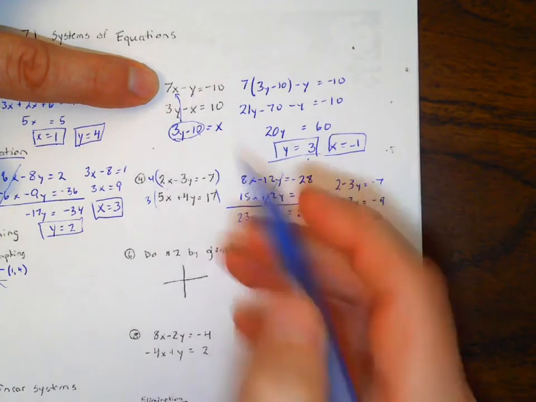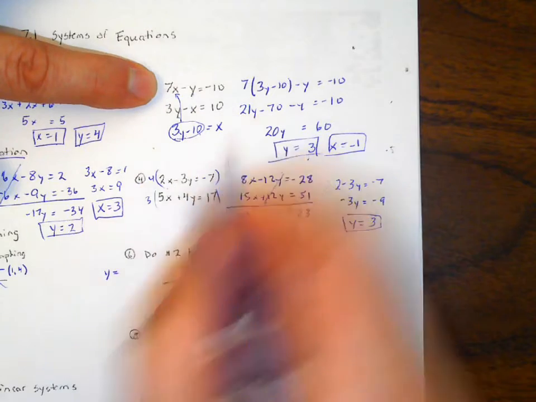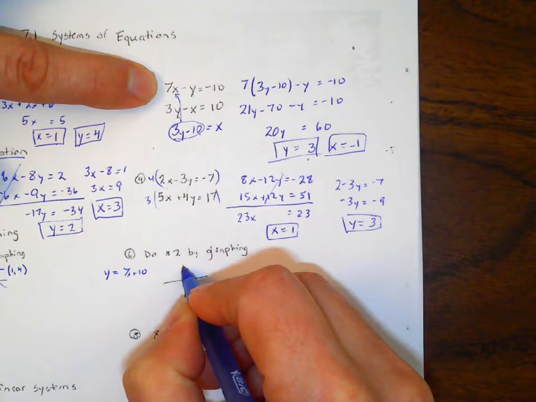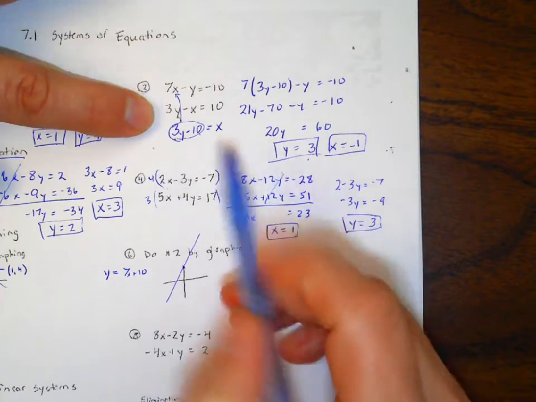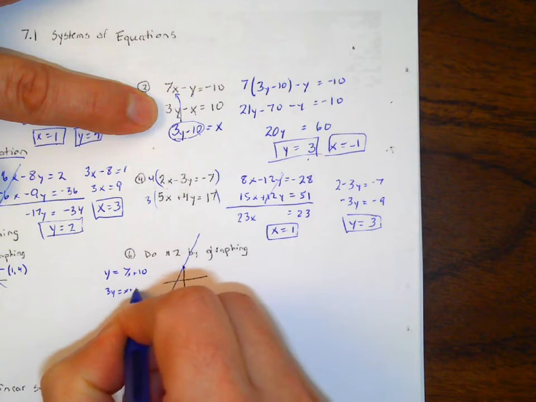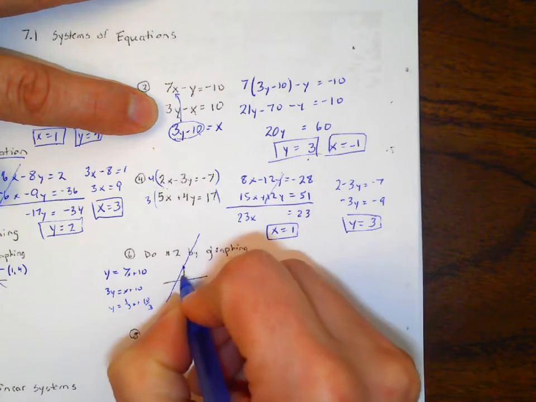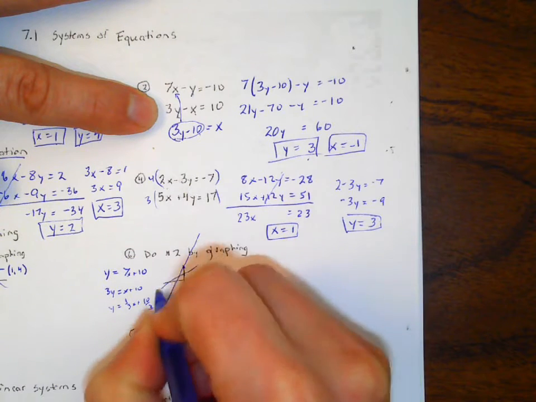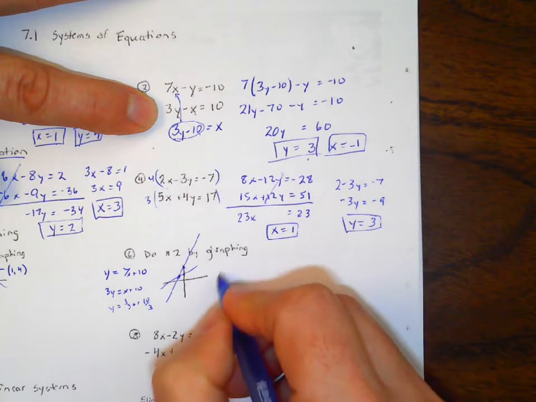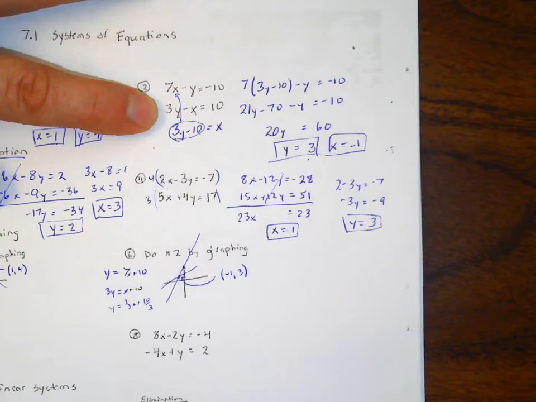So this one, if I solve for y, I'm going to bring the y over here and add to 10: y is equal to 7x plus 10. So that starts at 10 and goes up 7 over 1. This one here, if I solve for y, I get 3y is equal to x plus 10, divided by 3. So 1/3 x plus 10/3. So it starts here and goes up 1 over 3. So it looks like this. My solution is where they cross, which is the point (-1, 3). Okay, so the solution is always where they intersect each other.